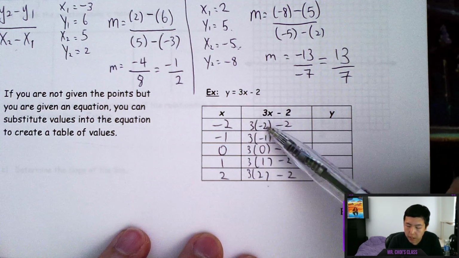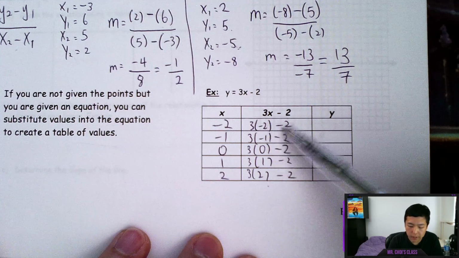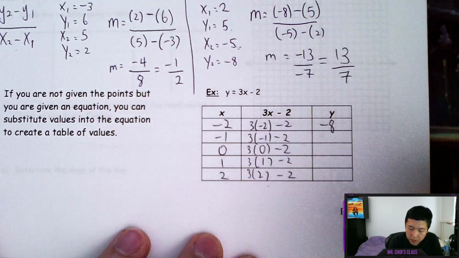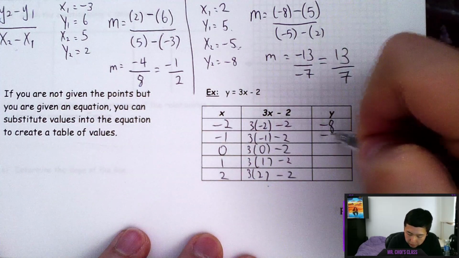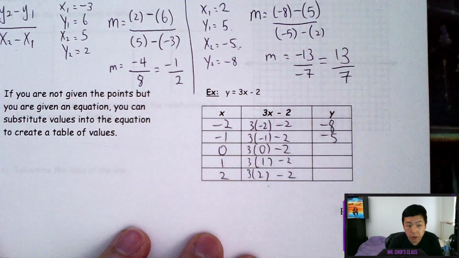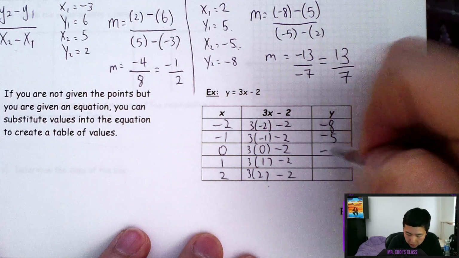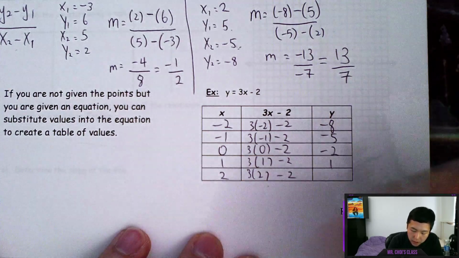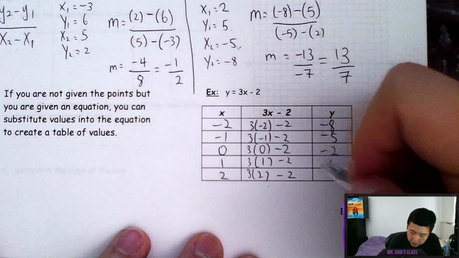So 3 times negative 2 is negative 6 minus 2 is negative 8. 3 times negative 1 is negative 3 minus 2 is negative 5. 3 times 0 is 0 minus 2 is negative 2. 3 times 1 is 3 minus 2 is 1. 3 times 2 is 6 minus 2 is 4.